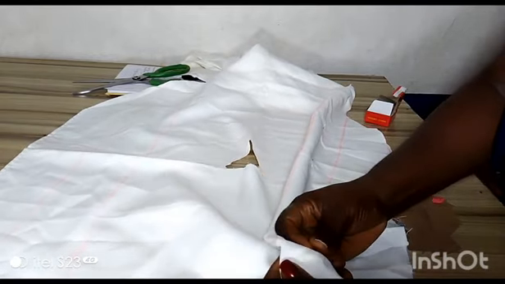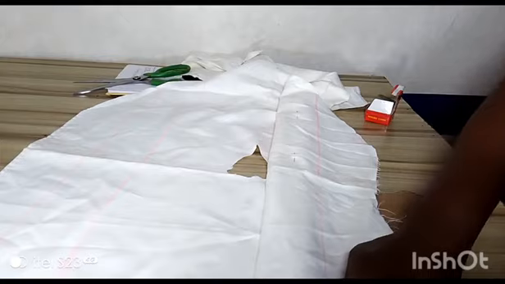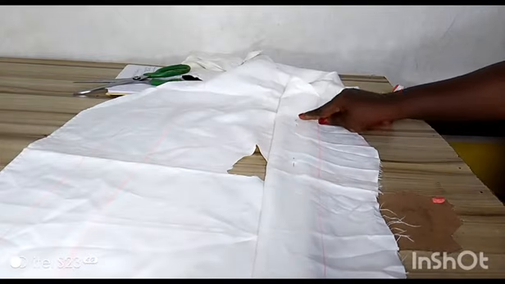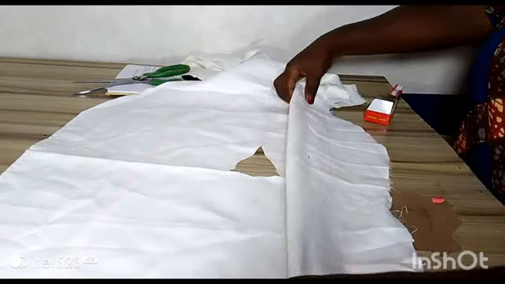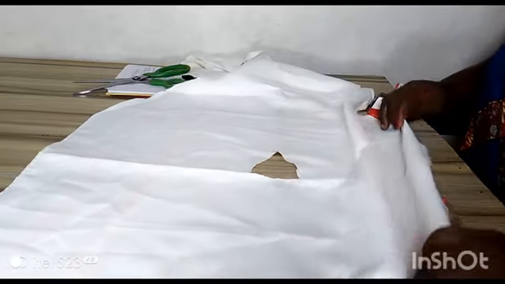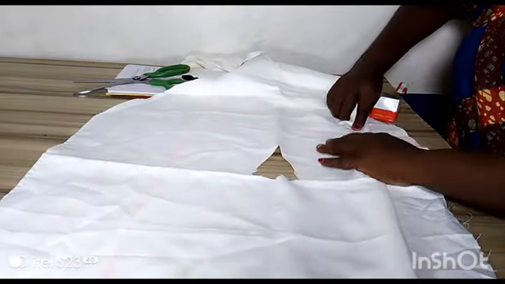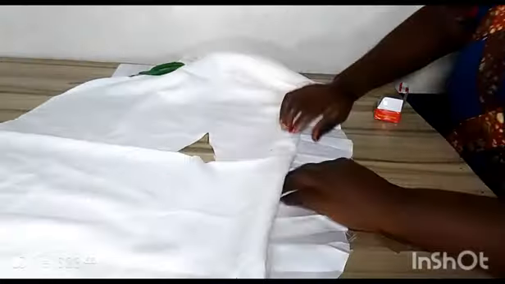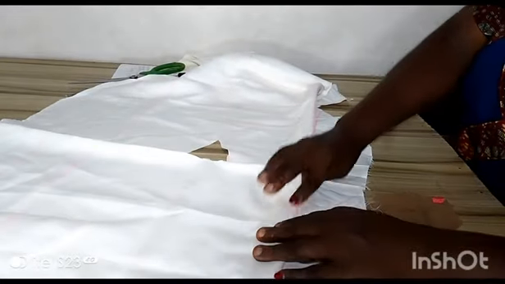So this is it on the other side. Can you see it? If you want to sew now, you just sew on this one straight like so. After sewing, you can bend like this. You will bend it on the other line.